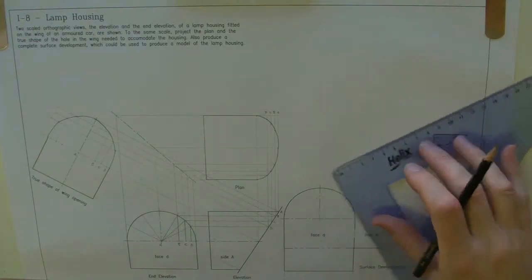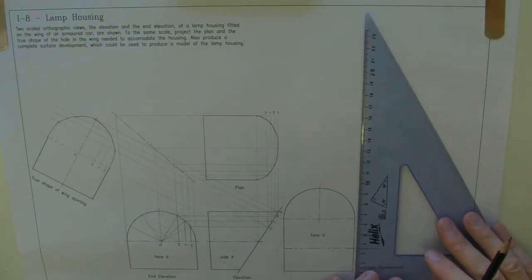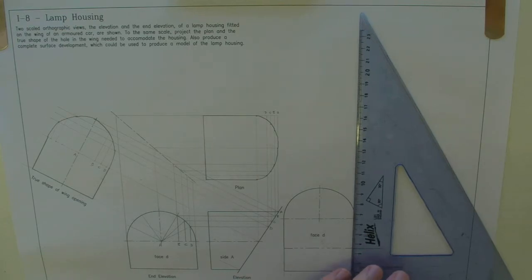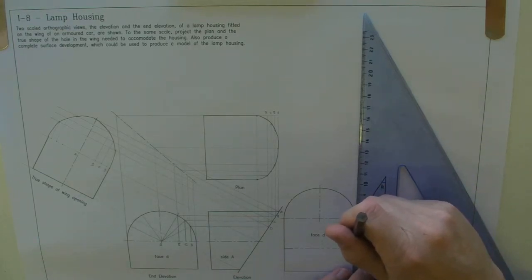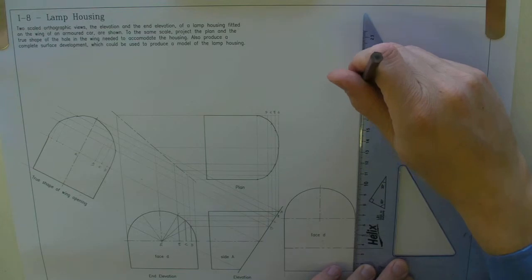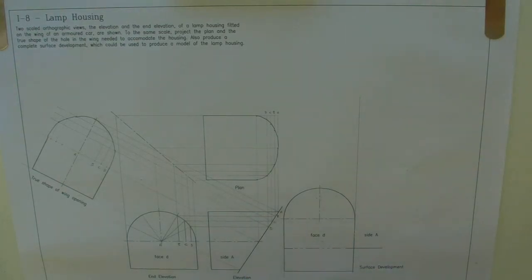Okay, firstly we're going to draw the bottom of side A. So I'm just going to extend up from here. And the length of it we're going to get from face D information, okay? Firstly, it's that length there, which is straight, so that takes you to there. And then we have to work out the length of this curve here, okay?